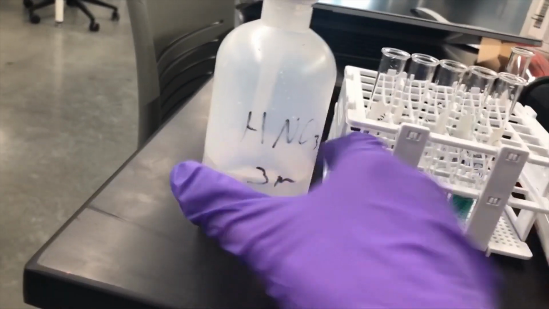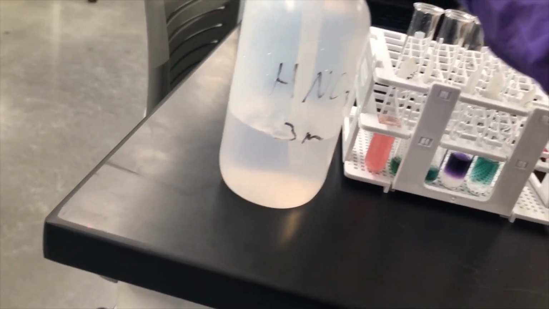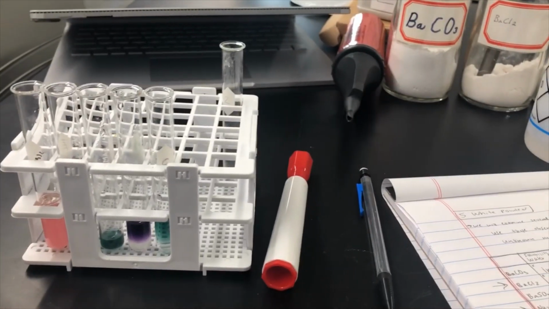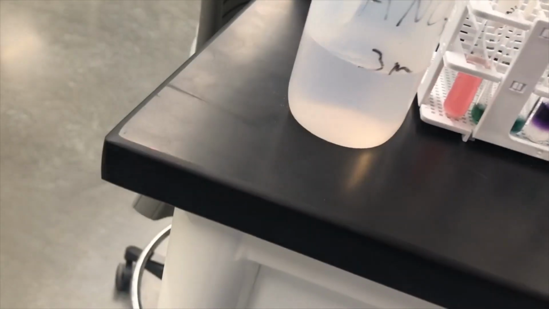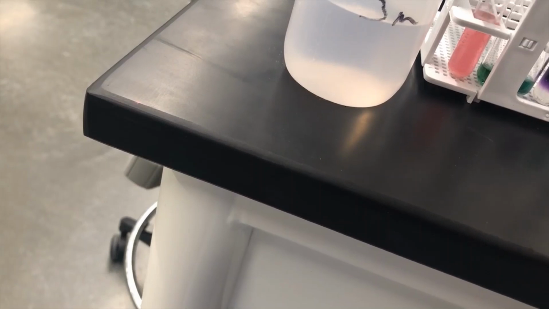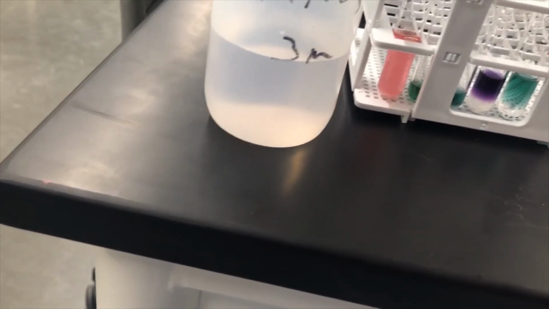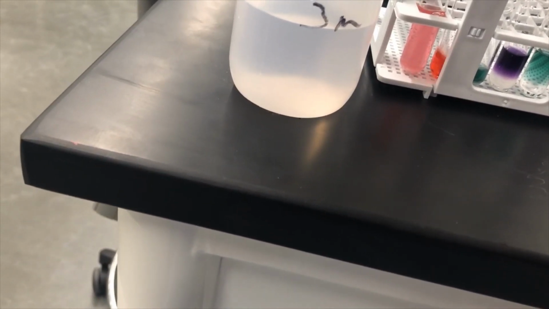For the barium sulfate, I'm just gonna add a little bit more just to make sure I get it fully acidic. There we go.